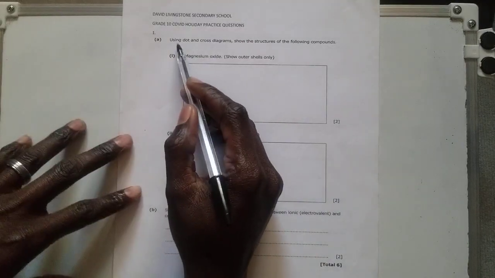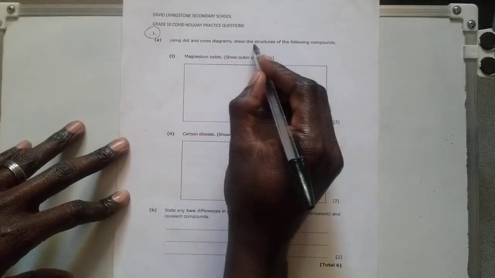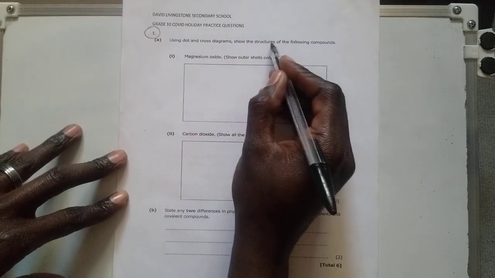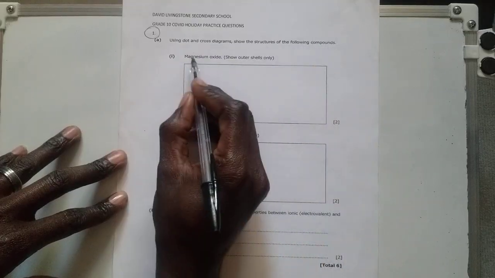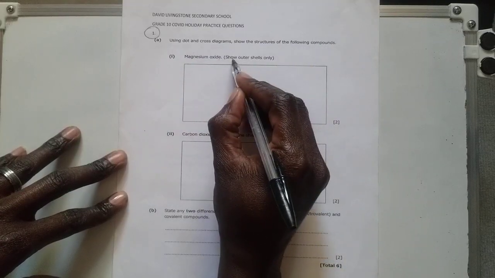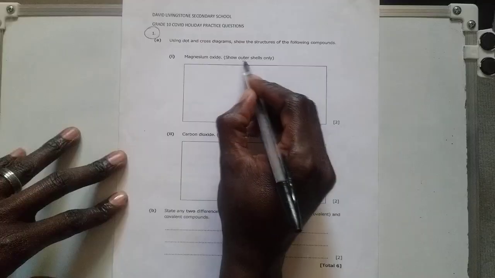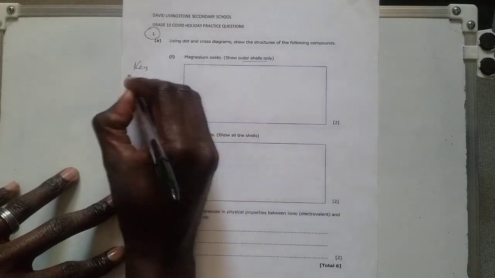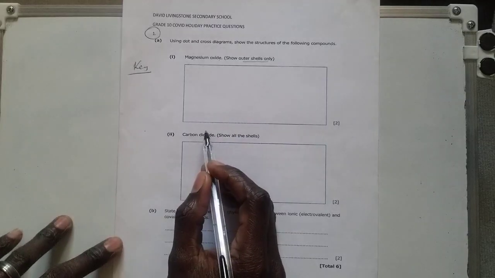So this one says, question number 1, using dot and cross diagrams, show the structures of the following compounds. So, magnesium oxide. They say show outer shells only. So they want us to show outer shells only. We can put up a key because they have told us to use dot and cross.